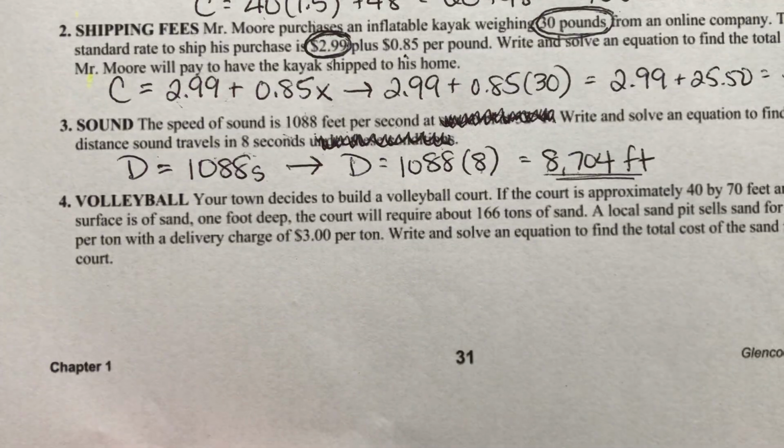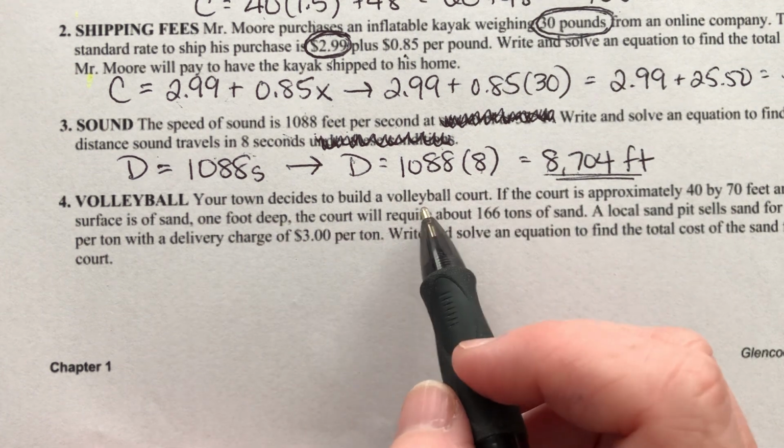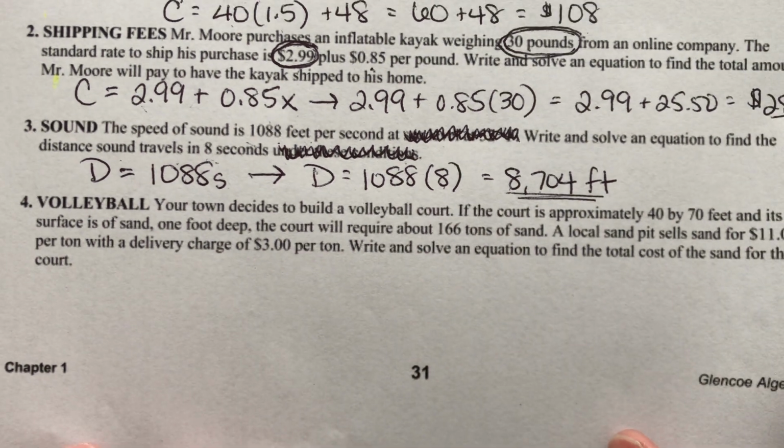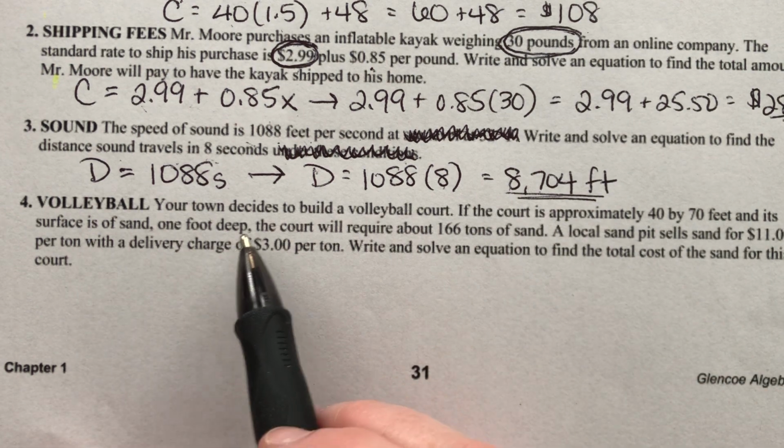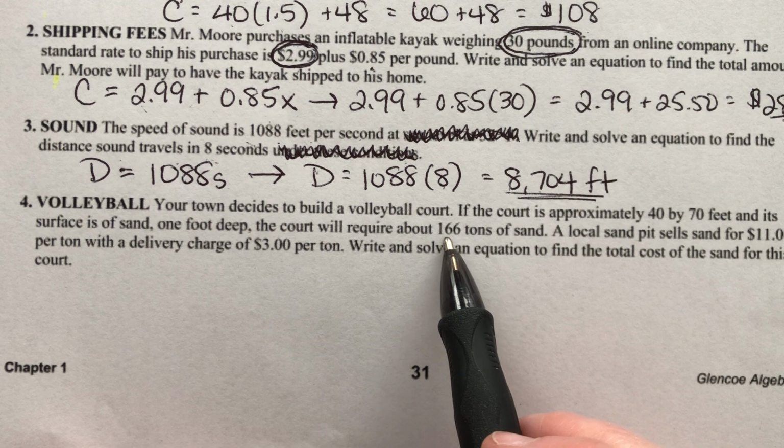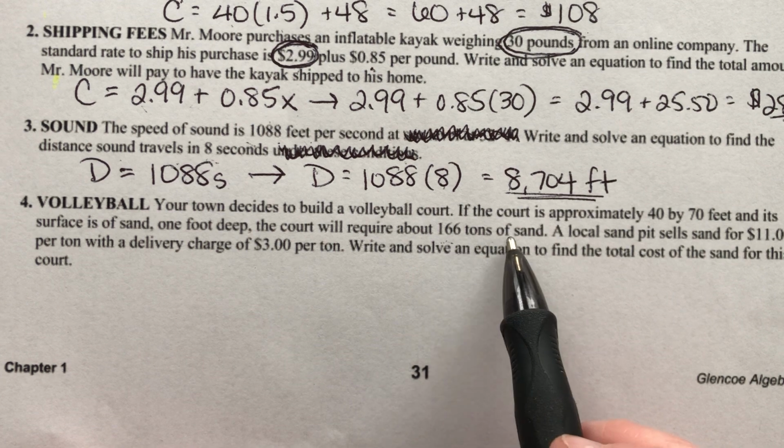And then lastly, number 4. Your town decides to build a volleyball court. If the court is approximately 40 by 70 feet and its surface is of sand 1 foot deep, the court will require about 166 tons of sand.